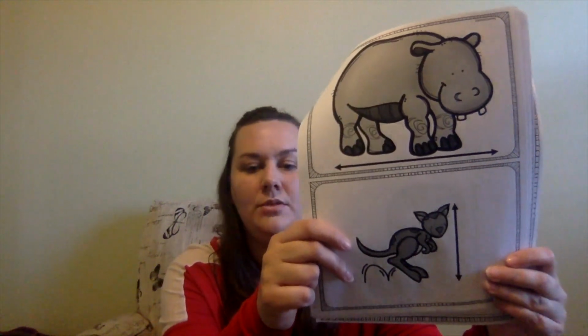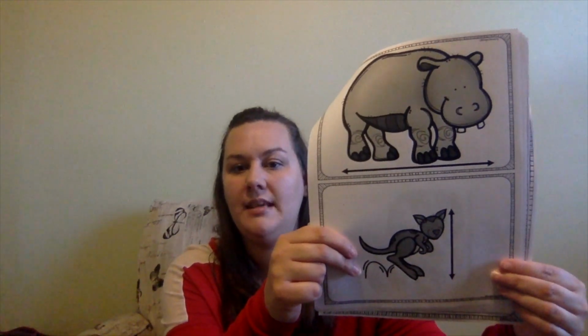There's a bunch of pages of animals for you to measure. Okay, so I'm going to find the kangaroo. I would use a ruler to measure this line, and that will give me how many inches he is. We'll say he's 3 inches. Then on here, I'll find kangaroo, and I'll write 3 inches. So that tells me about how much space he needs.